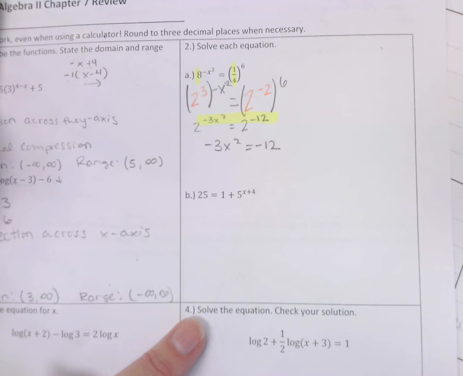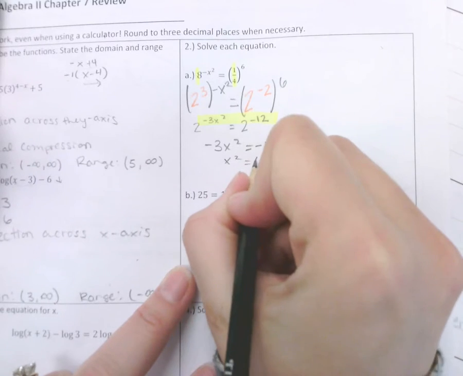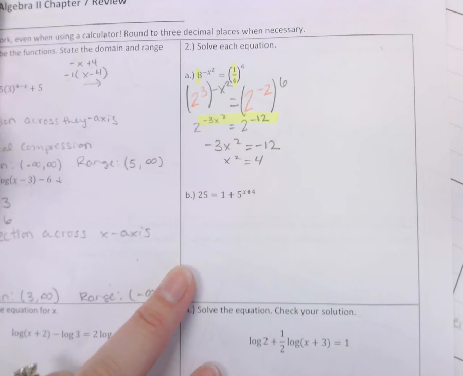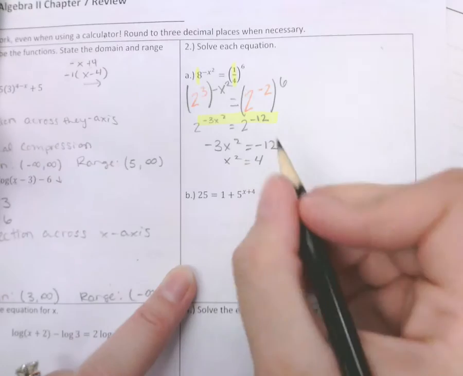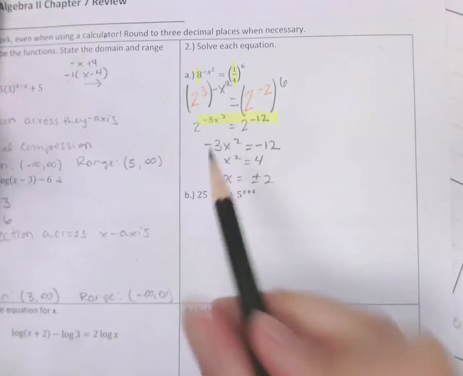How do I solve? Divide by negative 3. And then square root it. And what do I get? Plus or minus 2. There you go.